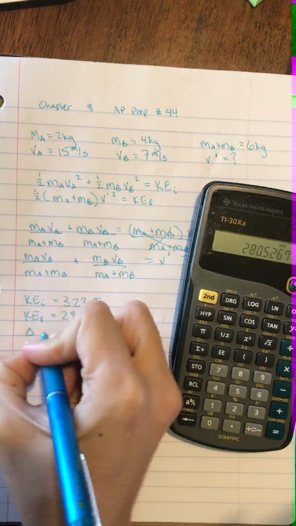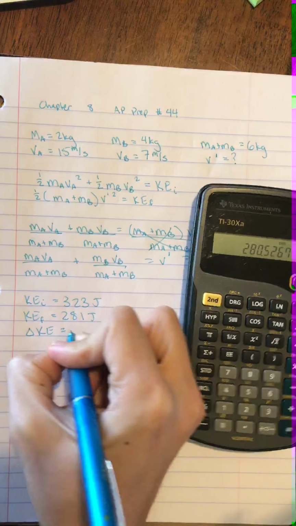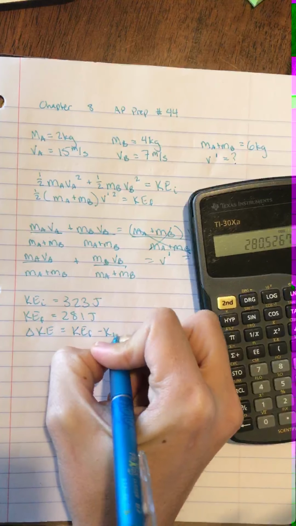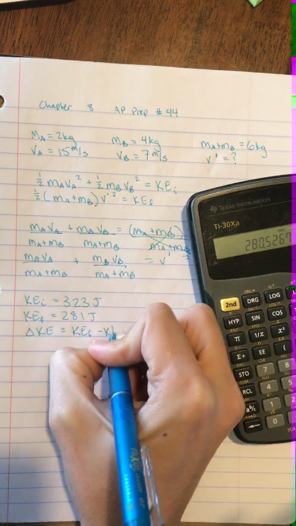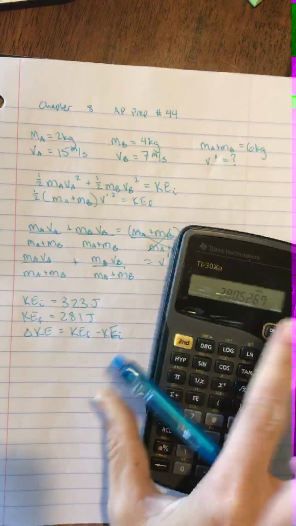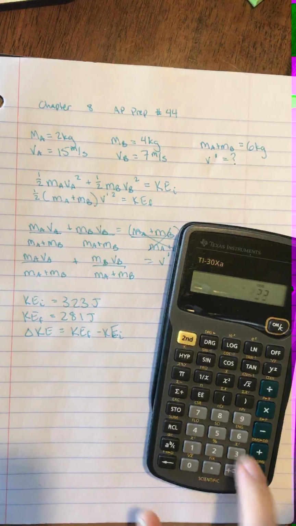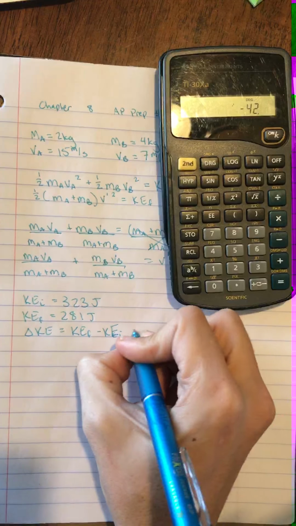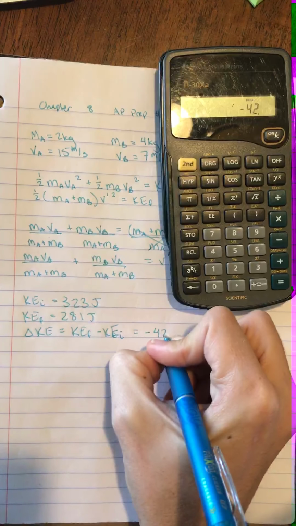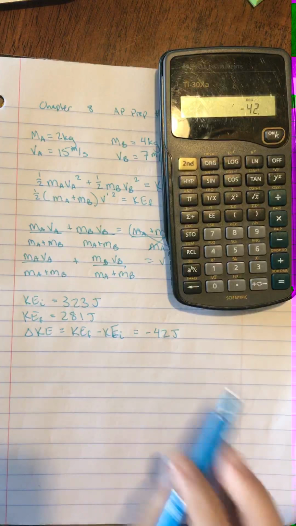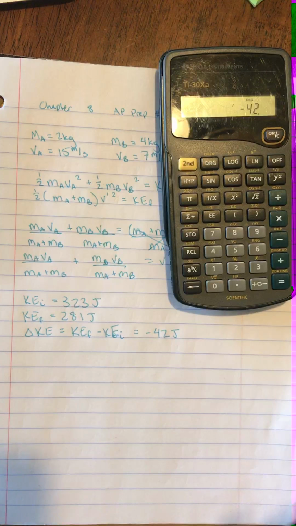So then my delta kinetic energy is KE final minus KE initial. So 281 minus 323 equals negative 42 joules. Okay, so that is our change in kinetic energy. The system loses 42 joules of energy by going through this collision.